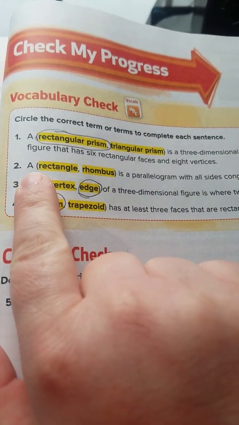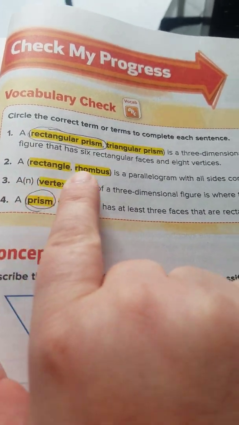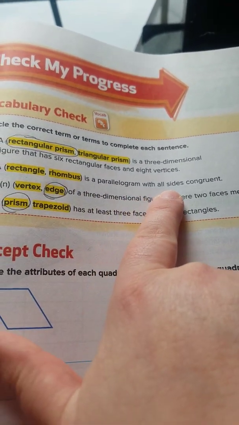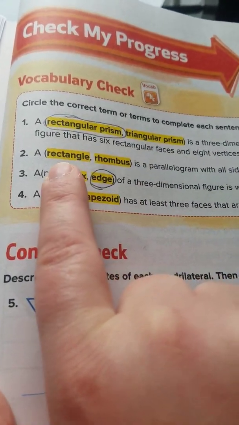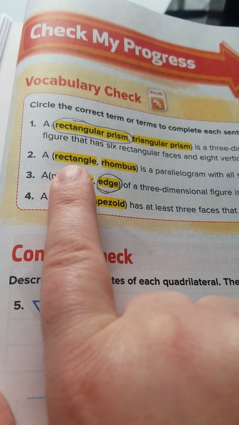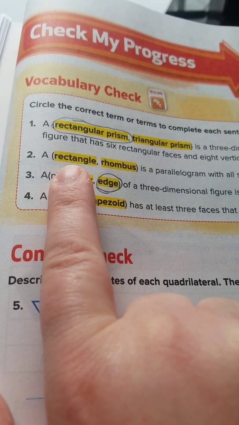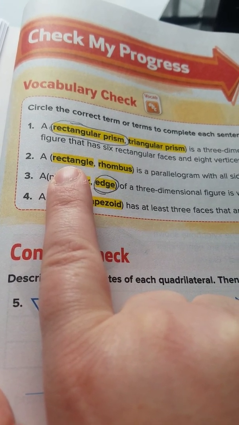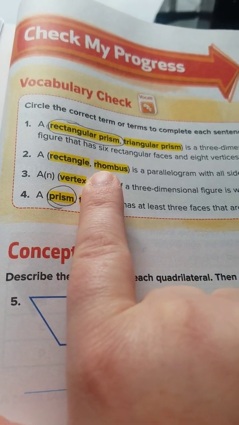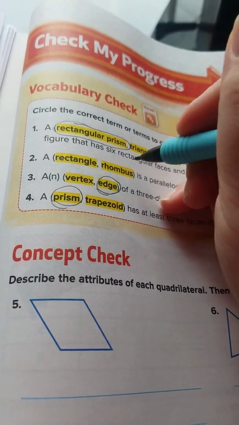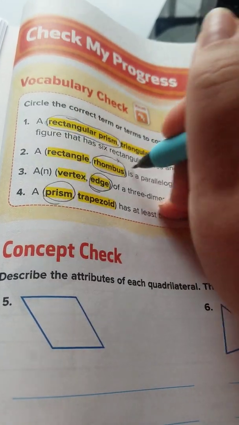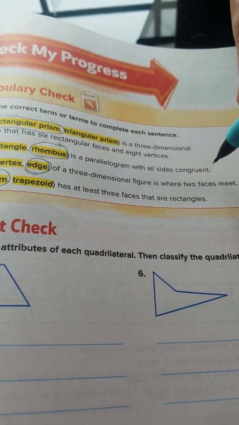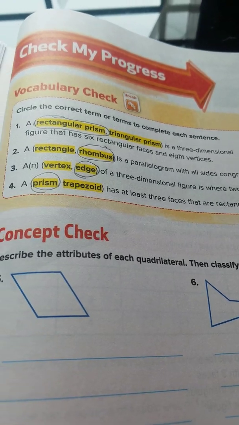Number 2, we are going to answer together. A blank is a parallelogram with all sides congruent. All of the sides are equal. Are all of the sides equal in a rectangle? They're not. They can be, but they don't have to be. How about in a rhombus? In a rhombus, they have to be equal. So we are going to circle: a rhombus is a parallelogram where all of the sides are congruent.